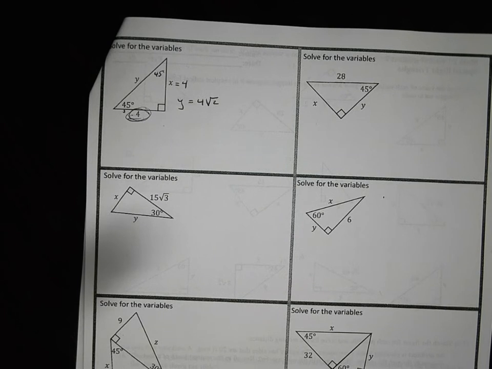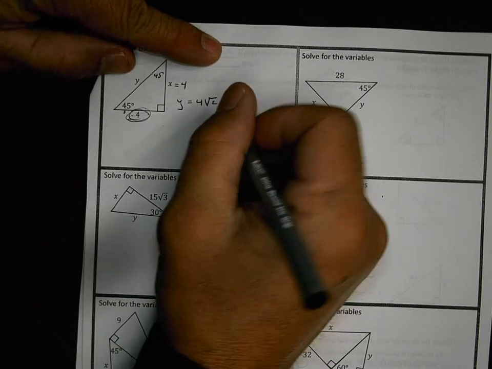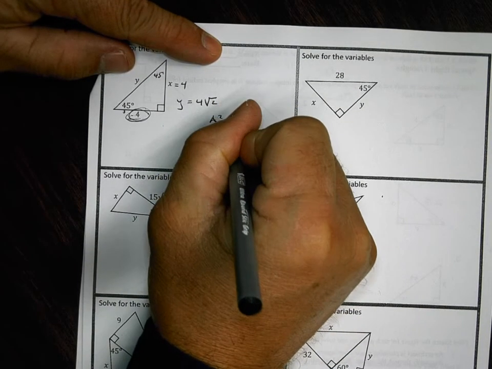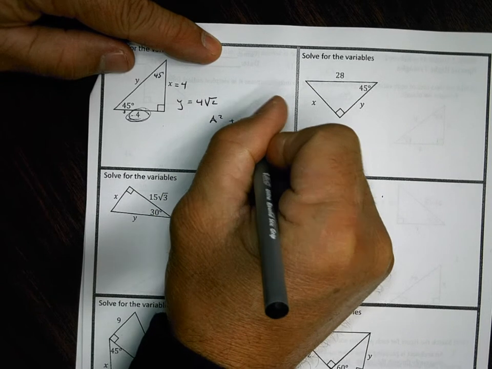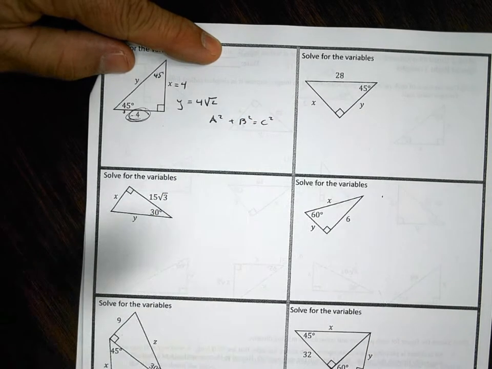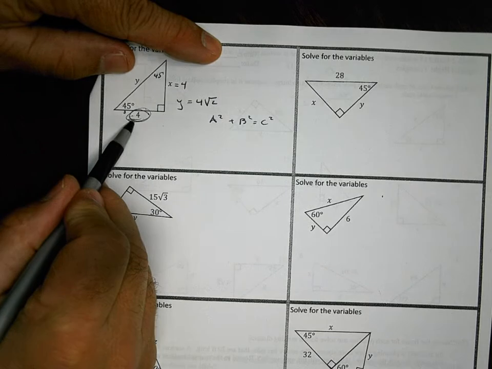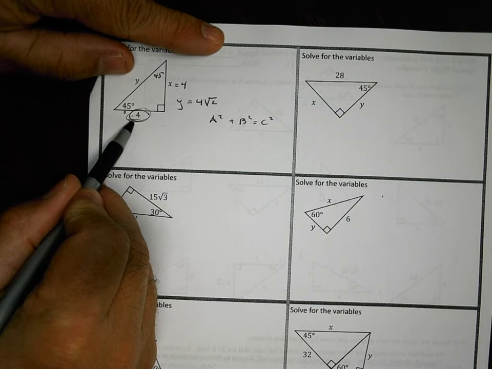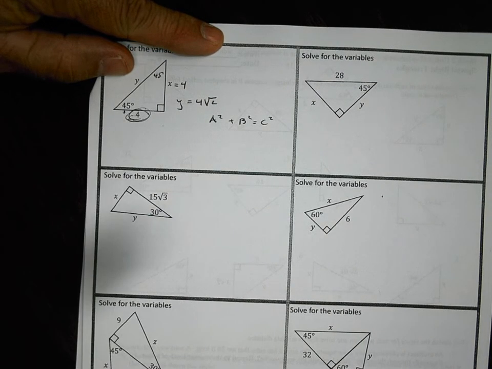Okay, I can show you, I could prove it using the Pythagorean theorem. Okay, real quickly, Pythagorean theorem, a squared plus b squared equals c squared, correct? Well, if this is an isosceles triangle, if this side is 4, we know that side's 4. That's pretty clear, right?